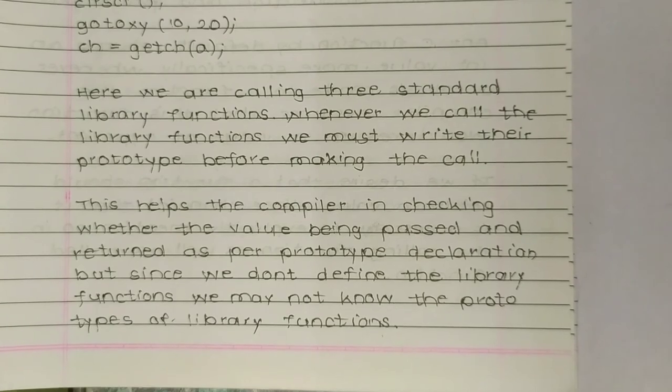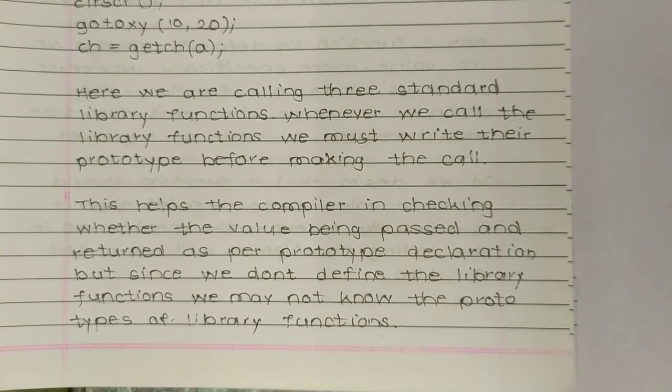This helps the compiler in checking whether the values being passed are as per the prototype declaration. But since we don't define the library functions, we may not know the prototypes of library functions. So this helps the compiler to check that the values are passed according to the prototype declaration.